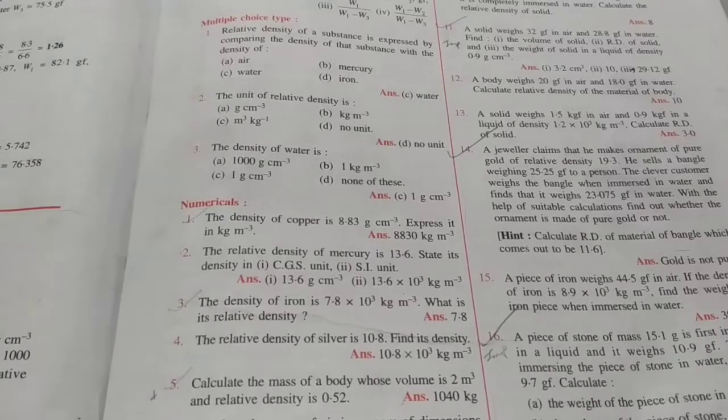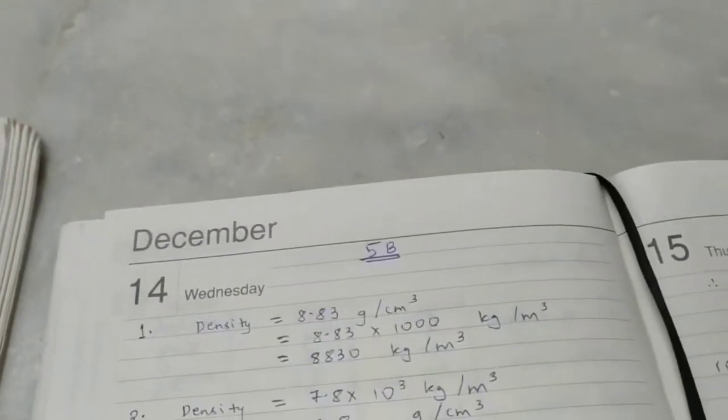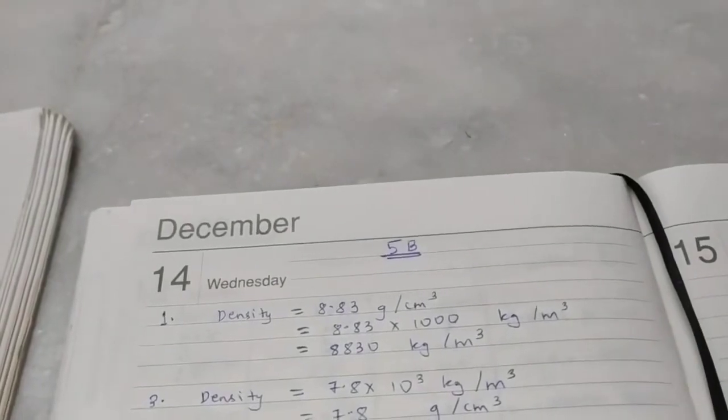First, the density is given as 8.83 gram per centimeter cube, and we have to convert it into kilogram per meter cube. So what do we do here? We multiply by 1000 and we get this answer.